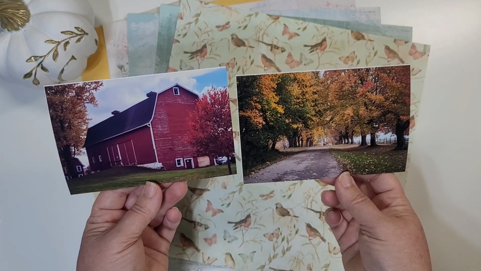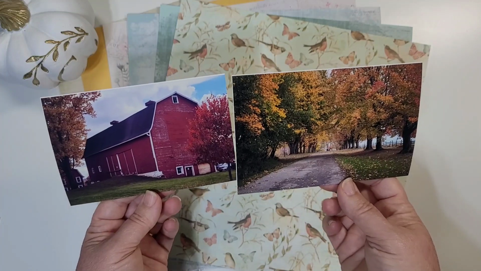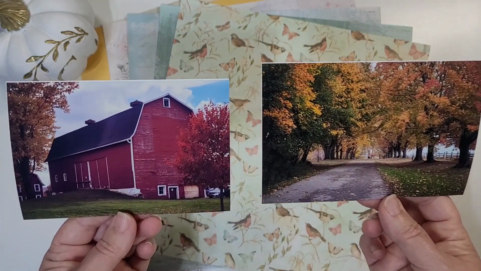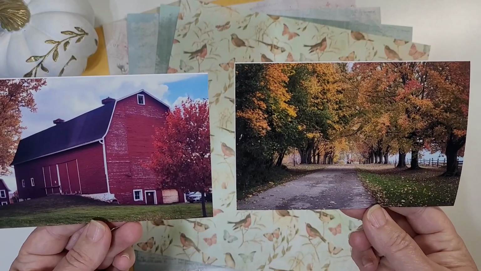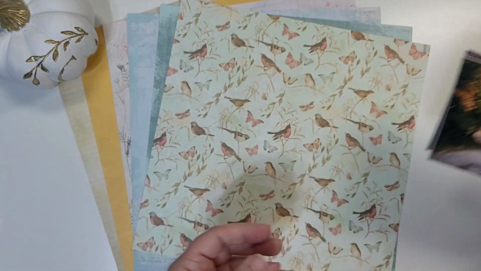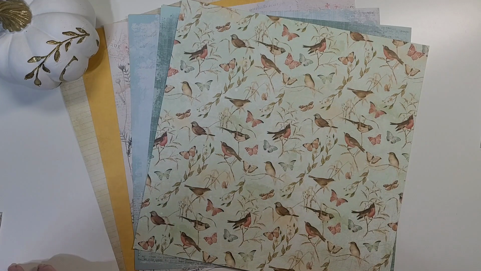When I go back and scroll through my photos and see just the things that we go see and do around here in one month, it is amazing. It is amazing. I love these photos. I can't talk about it too much or I'll start squalling.